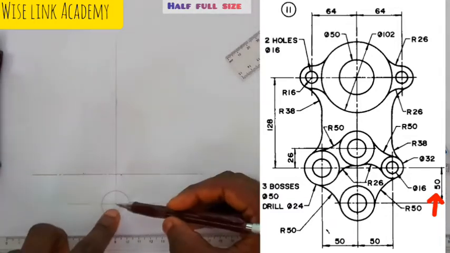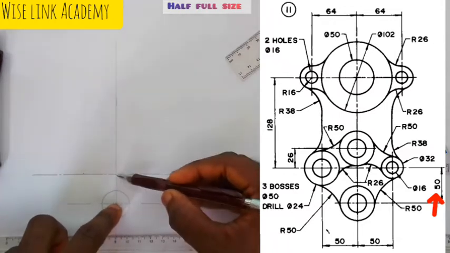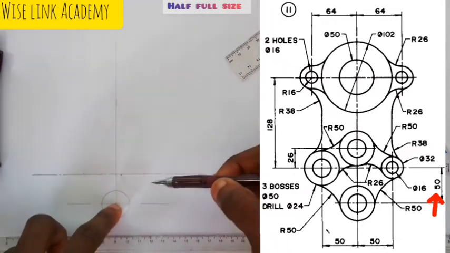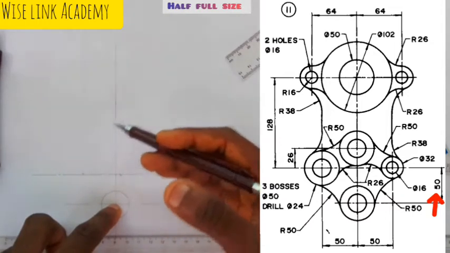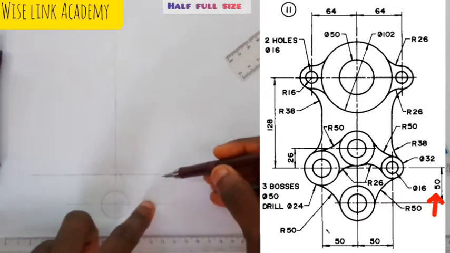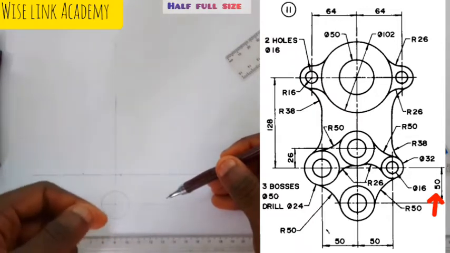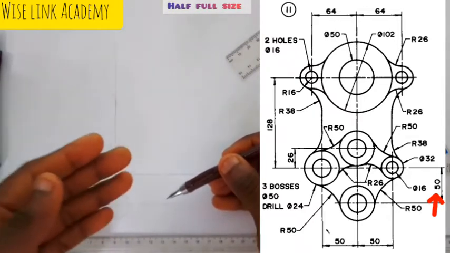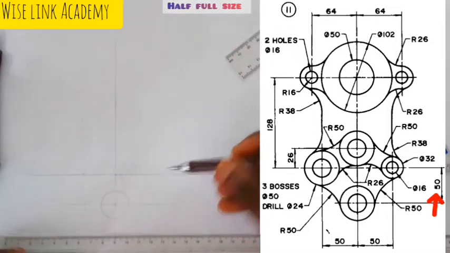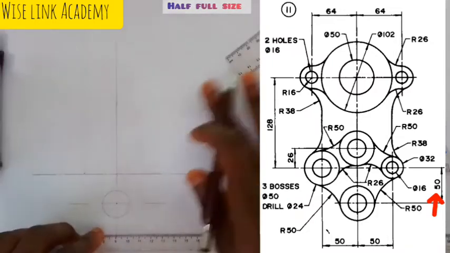Originally, the height was 50. But I'm not using 50; I'm using half of the size. That's why I use 25. So take note of that, please. I will not be using the dimension there; I'll be using half of the dimension. So I have 25 this way, right?